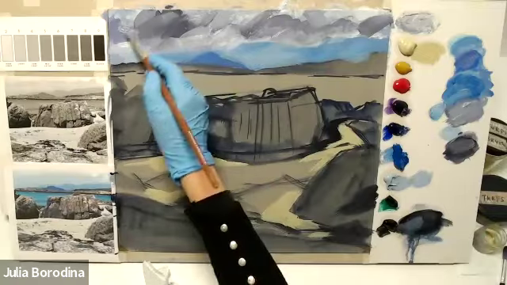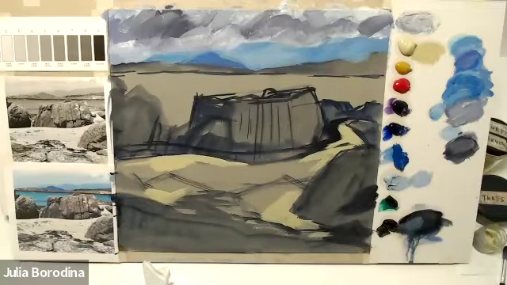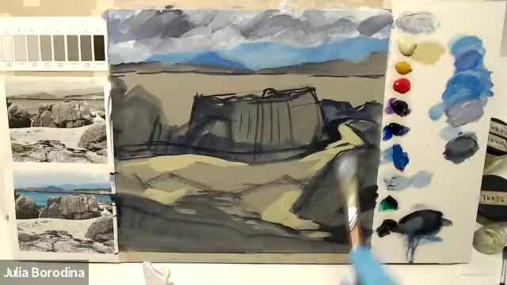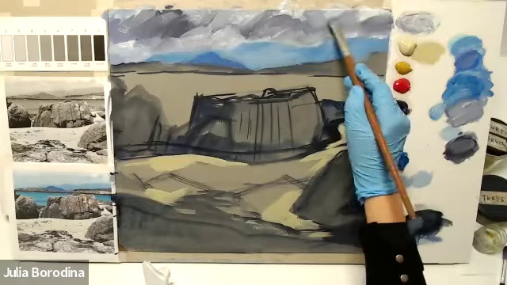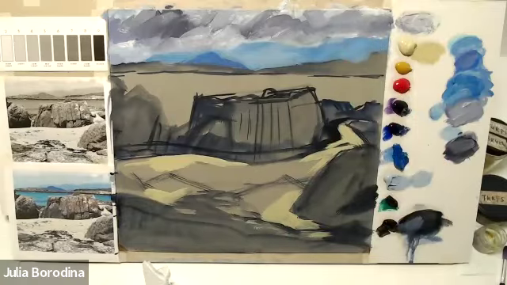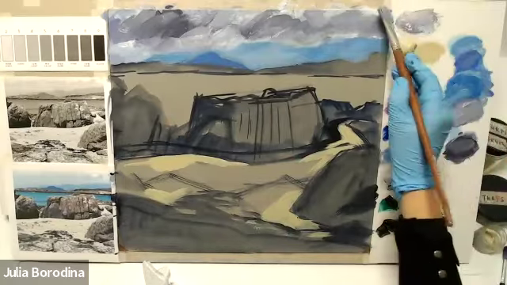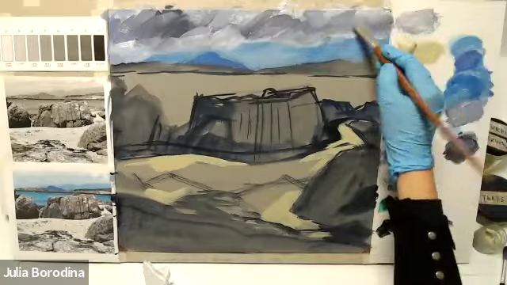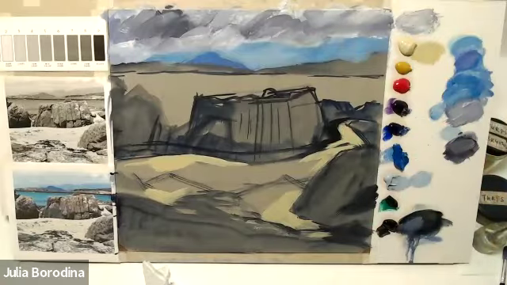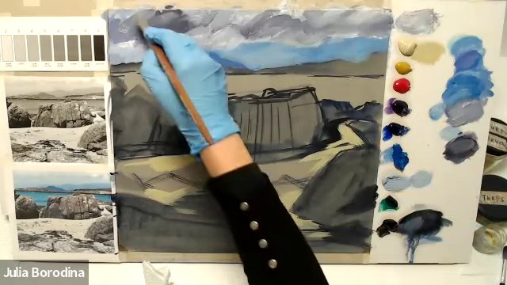And then I can work with some more paler colors. I'm happy with my mountains. Introducing back my paler colors and maybe some paler blues. Some of those contrasts are quite exciting now.